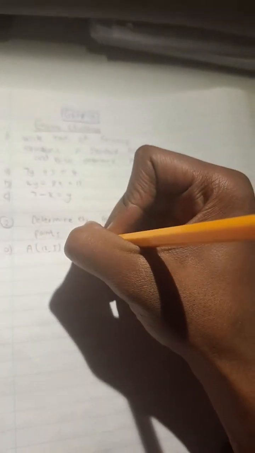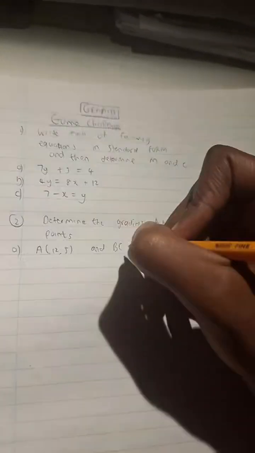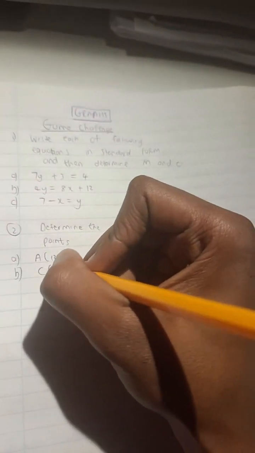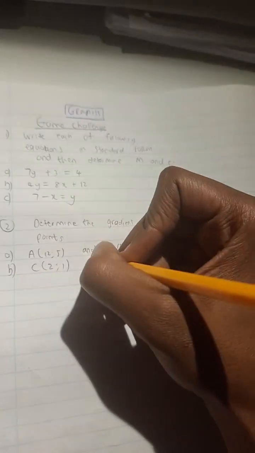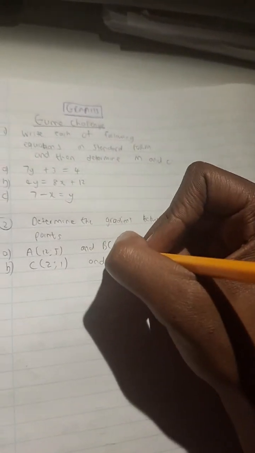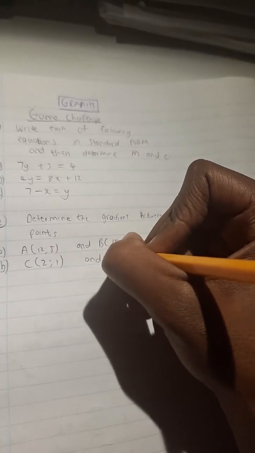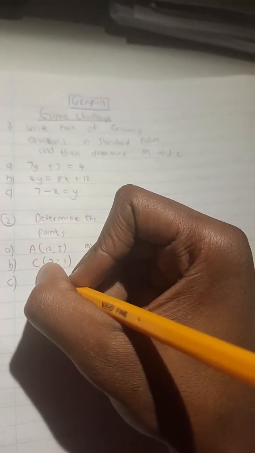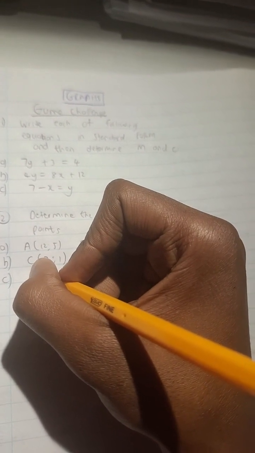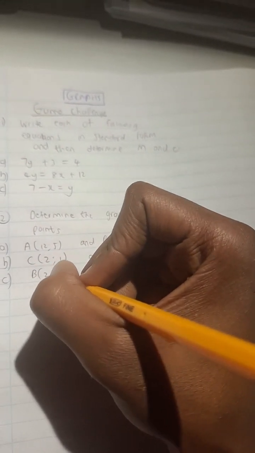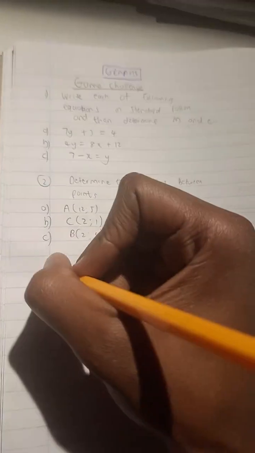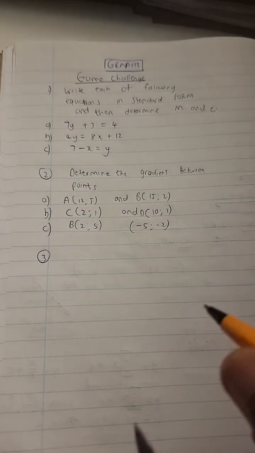So let's write A: 12 and 5, B: 15 and 2. Okay, and then lastly 3, which is in conjunction with what we did today.